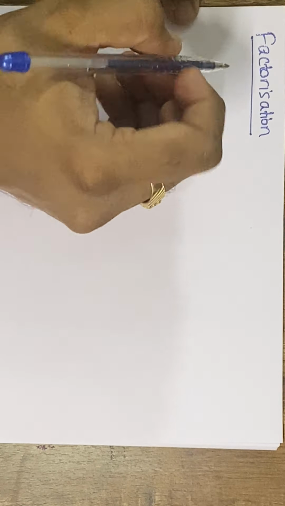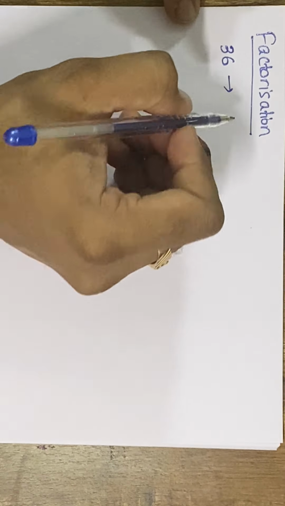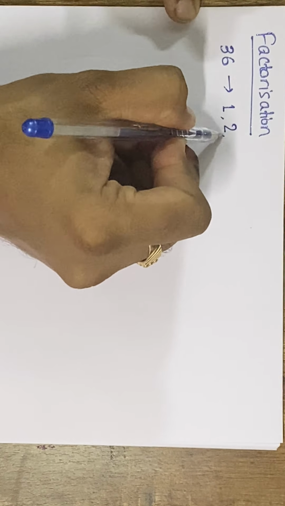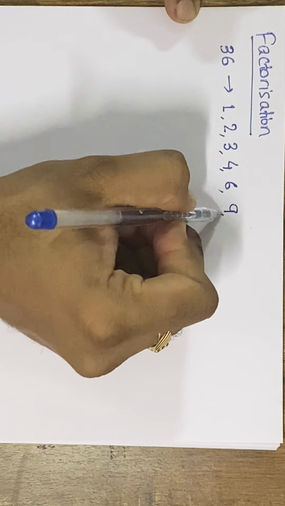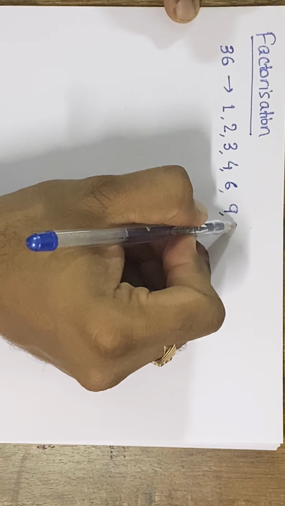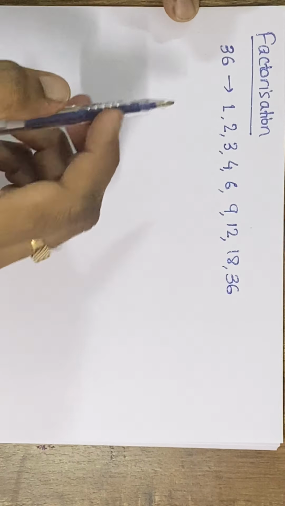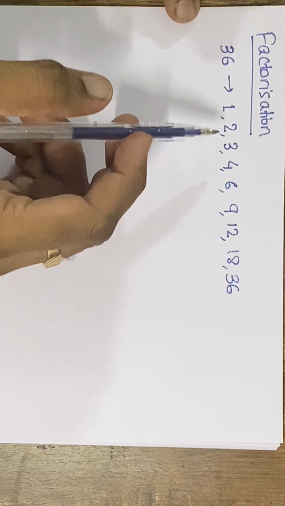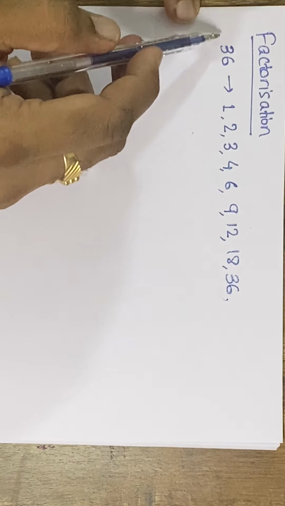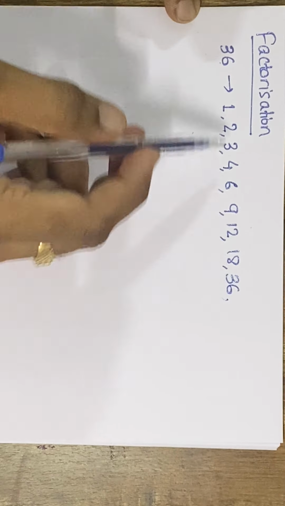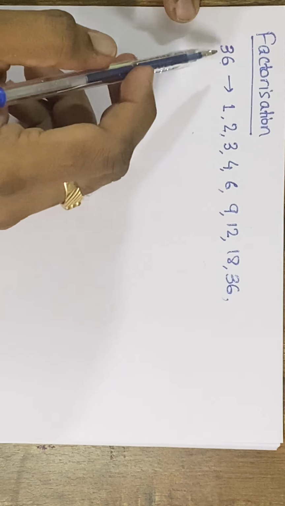When I talk about factorization, if I say 36 as a number and ask you to find its factors, you will say 1, 2, 3, 4, 6, 9, 12, 18 and 36 are the factors. So basically factorization means that if 1 and 36 are the factors, then if you multiply 1 and 36, your answer will come as 36. 2 into 18, 36. 3 into 12, 36. 9 into 4, 36. And 6 squared is 36.